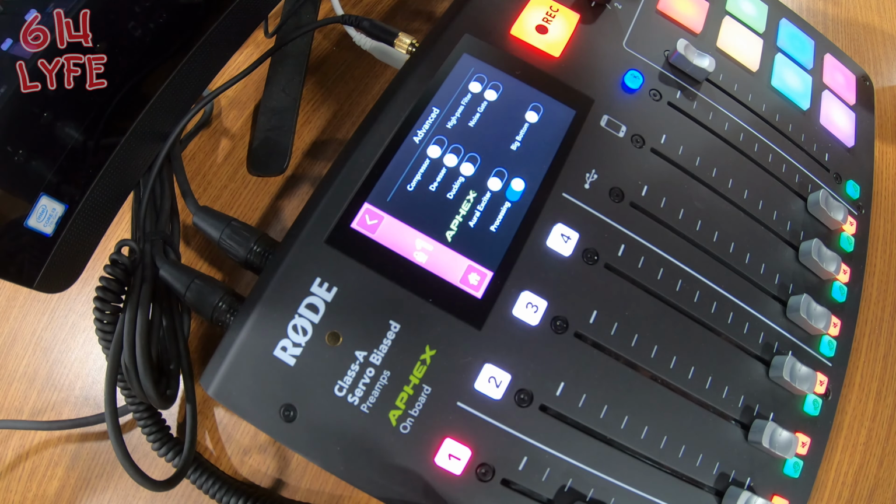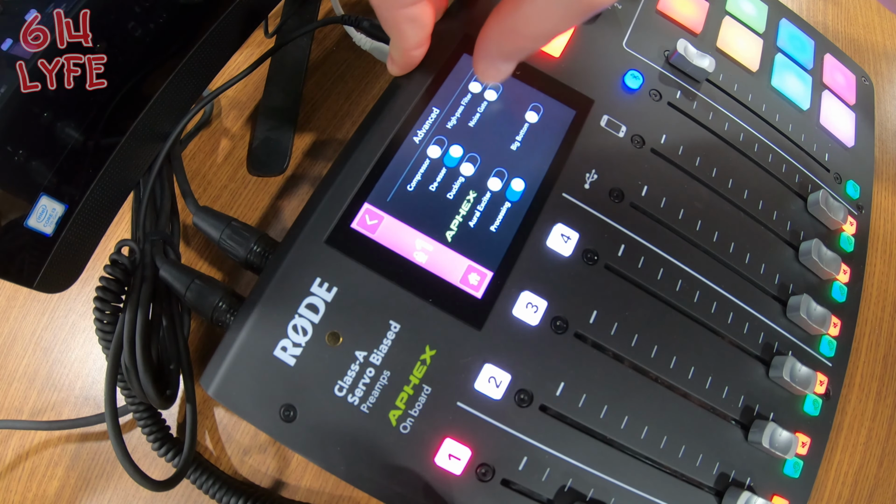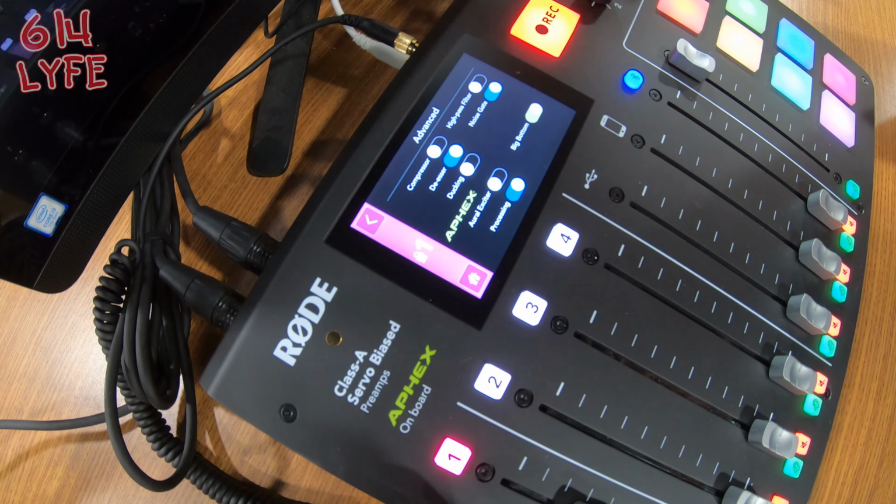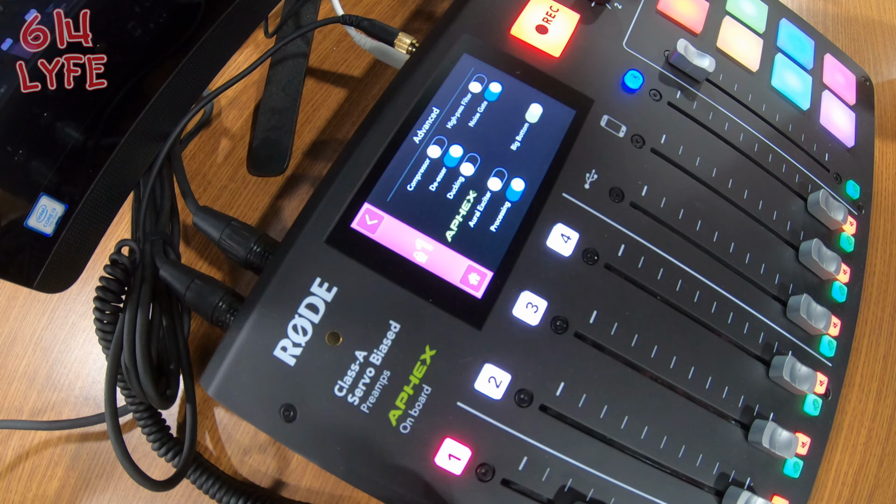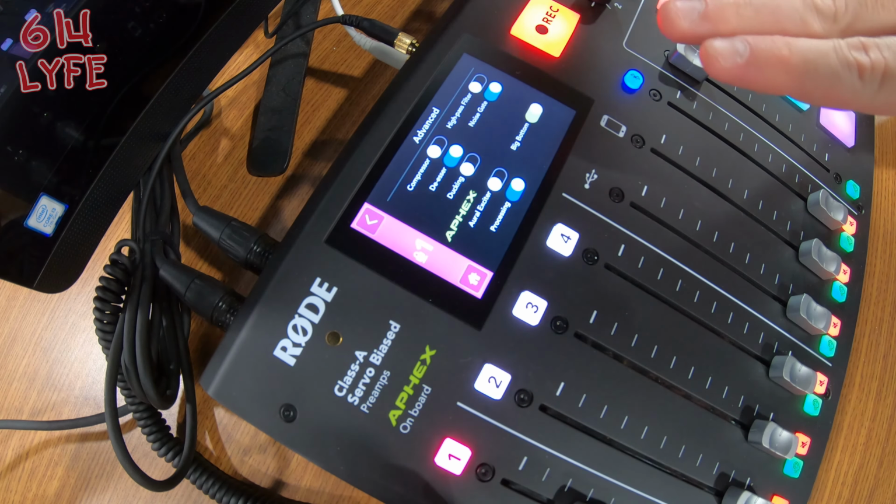So what I like for my settings, I like to turn the de-esser on, the noise gate, the big bottom. So that's kind of like how I like to roll. So that's what I'm going to be using right now for the rest of this video. I'm going to be using the big bottom setting. So anyway, oral exciter, big bottom processor. That's how you use that feature.